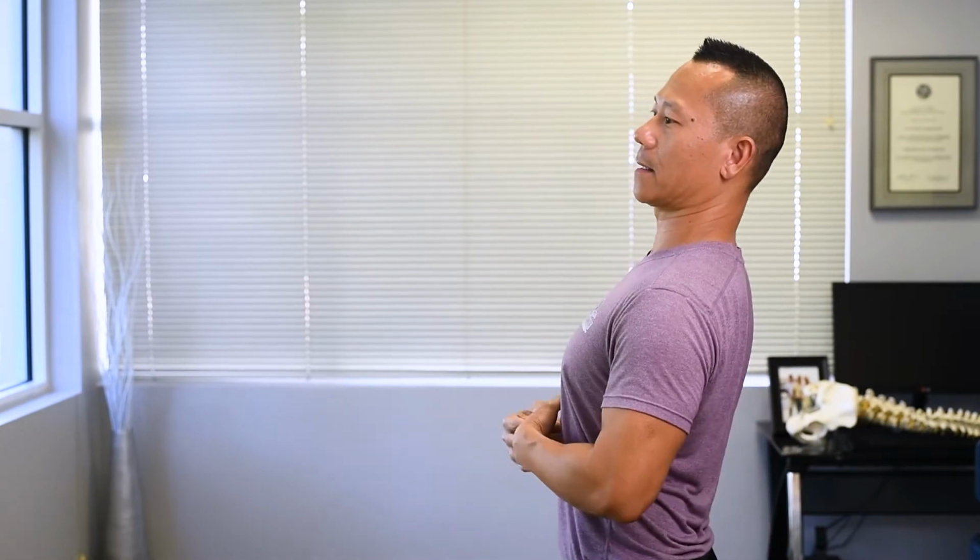Let's now walk everybody through the three really awesome exercises to relieve sciatic nerve pain. The first one I'm going to show you guys is how to do a Cobra Stretch. Now again, the Cobra Stretch is designed to actually emphasize the extension of the spine, okay, which is arching your spine like this.